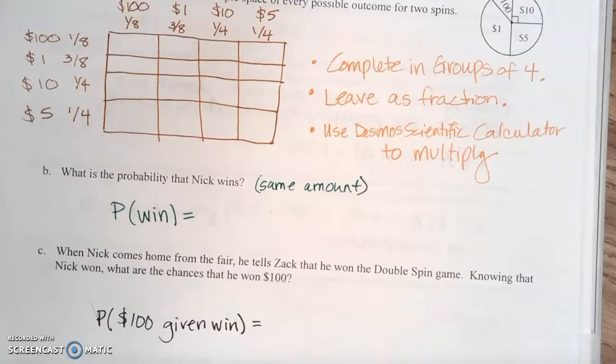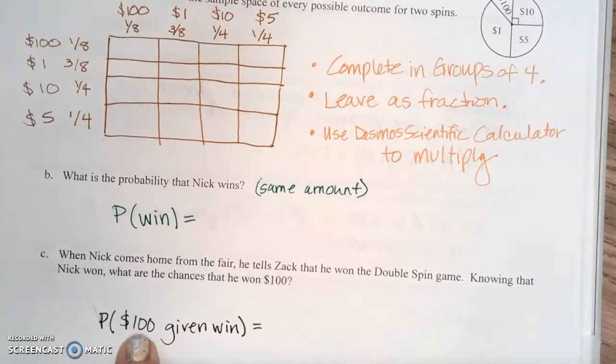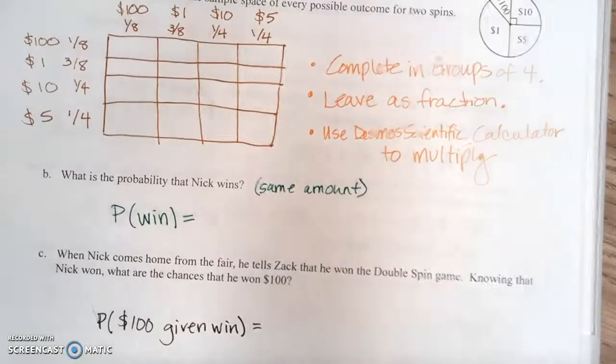Is it really exciting to win $5? Maybe. Is it exciting to win $10? Yeah, $10 is nice. Is it exciting to win $100? Yeah. You know, if you win $100, that's kind of pretty good for this game, okay? So they want you to say, what are the chances that he won $100? Because then you would be super happy for him, okay?